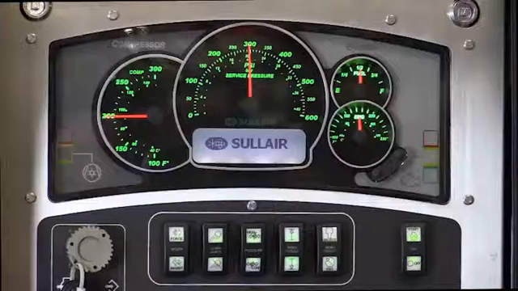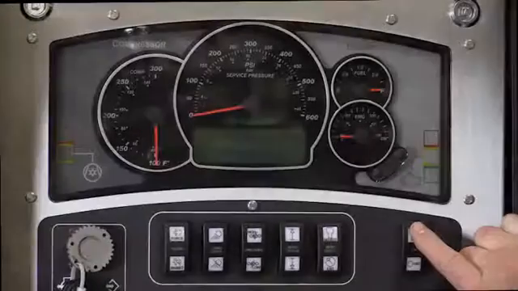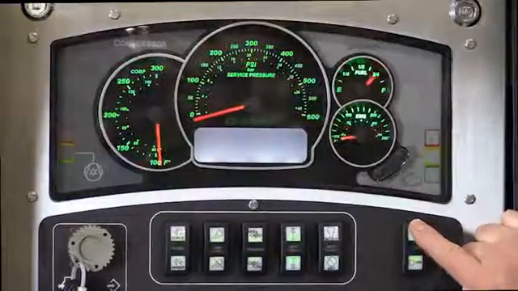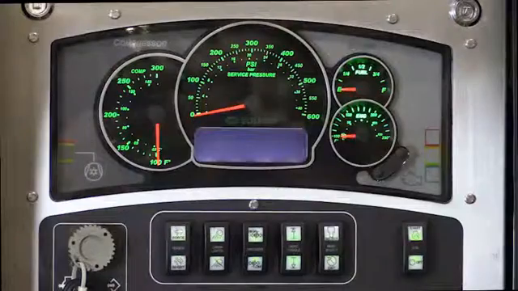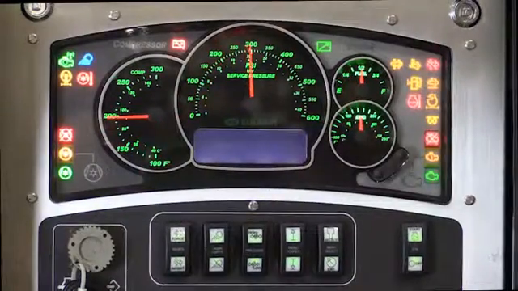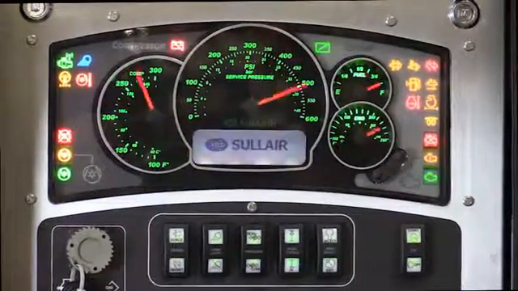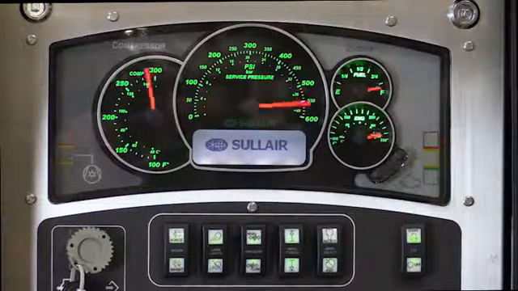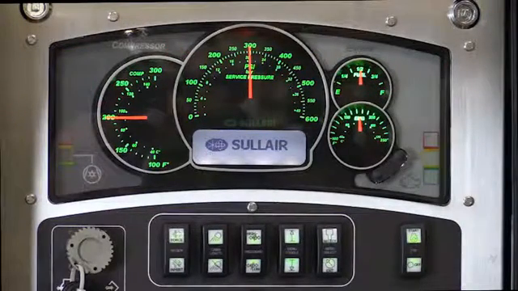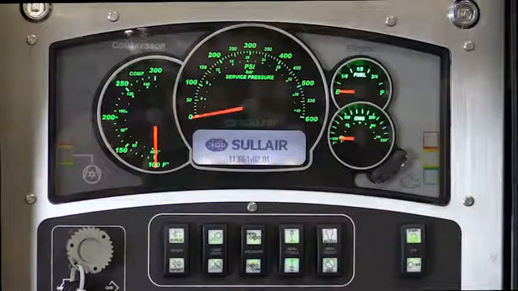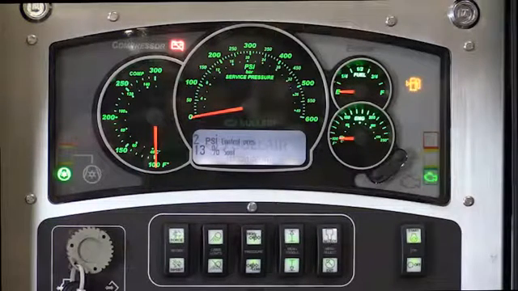We are now going to demonstrate the power-up of the C-Pro control panel. When the ignition switch is turned to the on position, all warning indicators will prove out. The gauges will go from 0% to 50% and then to 100%, then sweep back to 0. While this is happening, checking system will be displayed on the LCD screen.